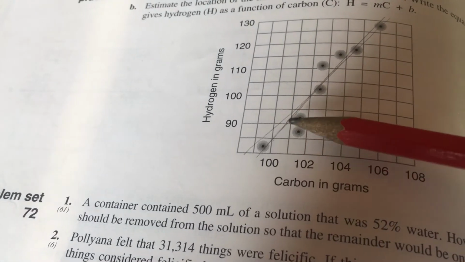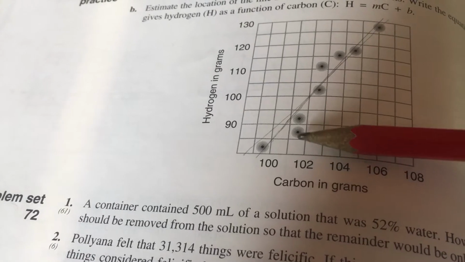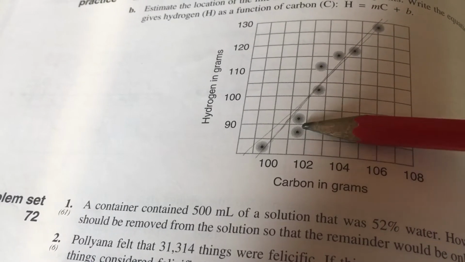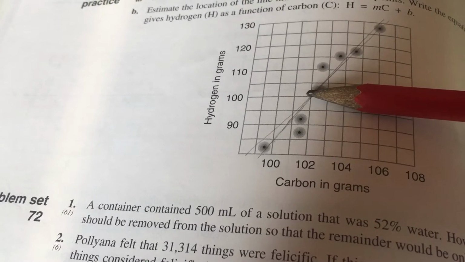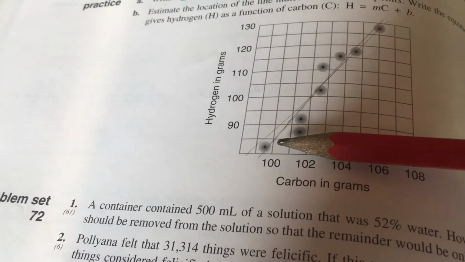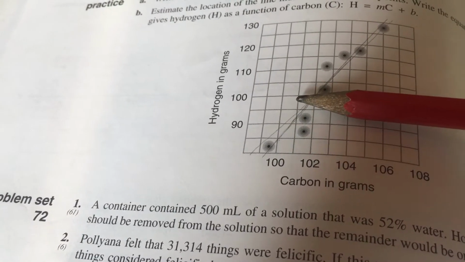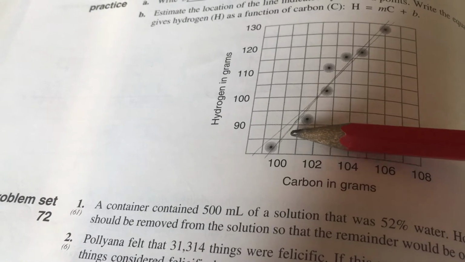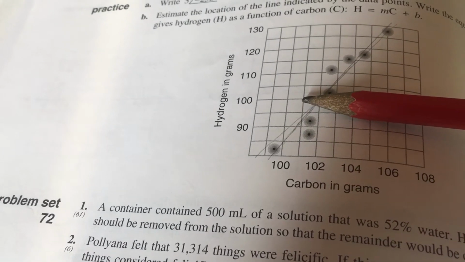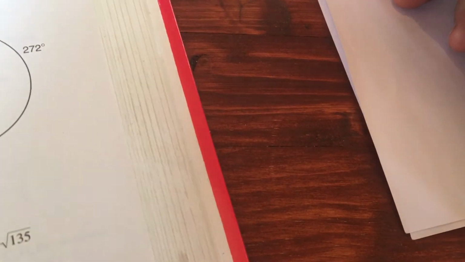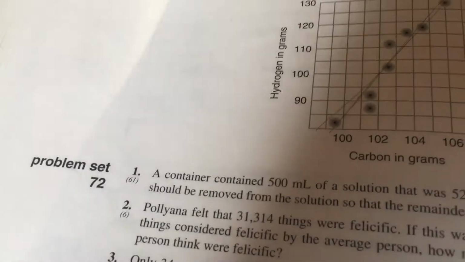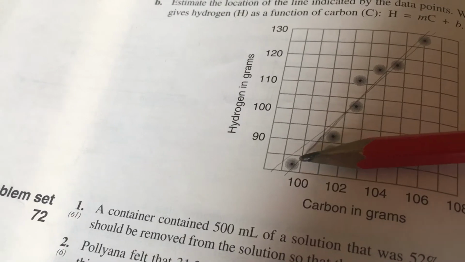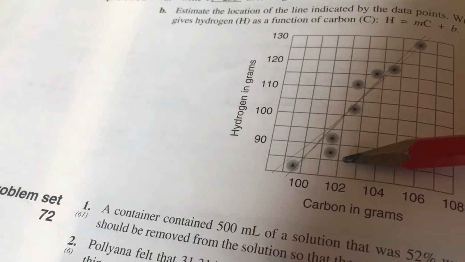Now with the rise, one thing to watch on here is we can't just count squares, because it isn't just squares, it's actual numbers that go further. So from 85 up to 100, we've got a rise of 15. So we're going to put 15 on the top. And our run from 100 to 102 is only 2. So 15 over 2, and 2 goes on the bottom.